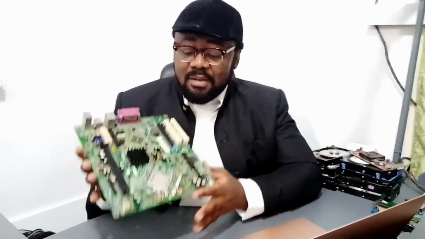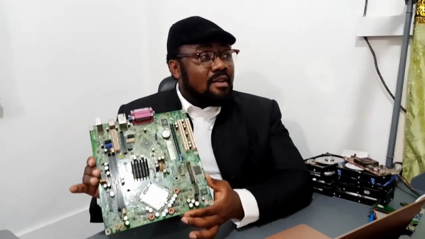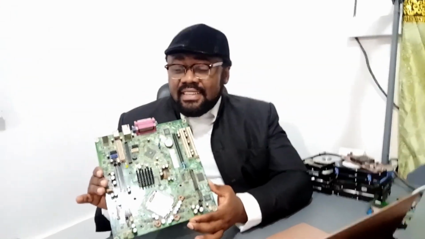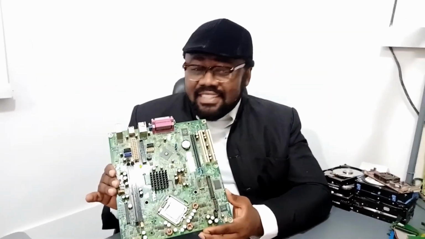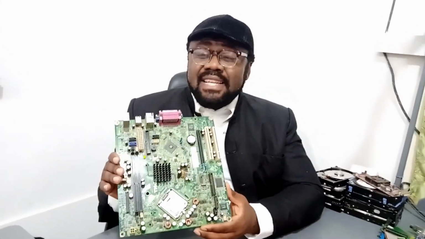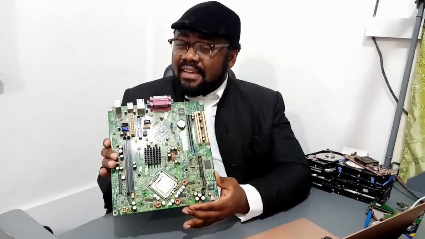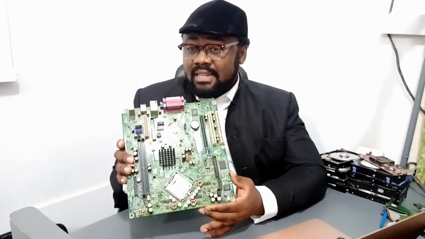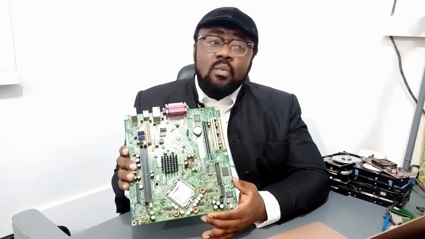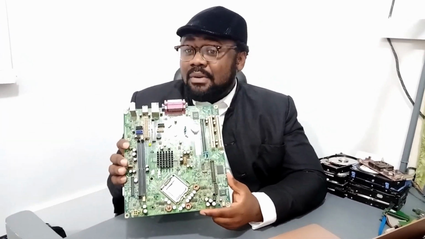Excellent. So your motherboard, what you are seeing here is, first of all, the connection point for all hardware components of the computer system. What that means is that everything that will ever be connected to a computer system will be connected to the motherboard. Whatever is connected to the computer must be connected to the motherboard.